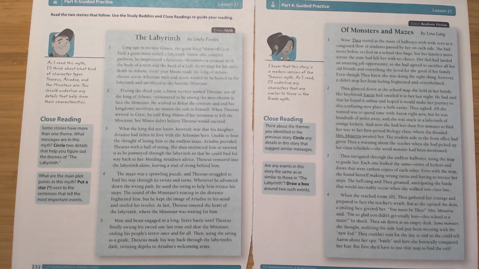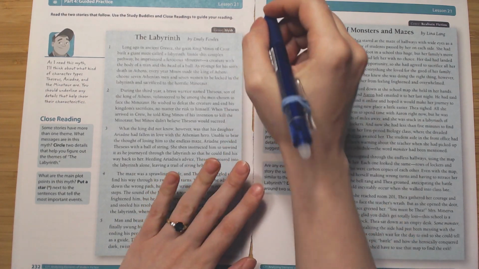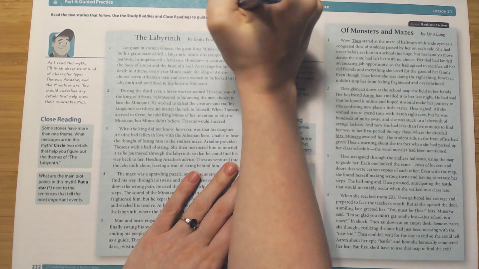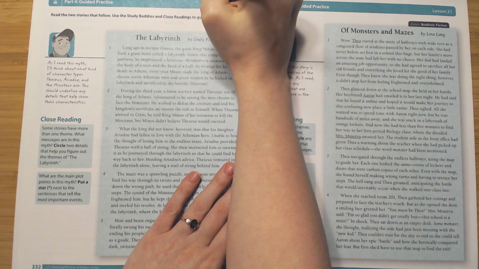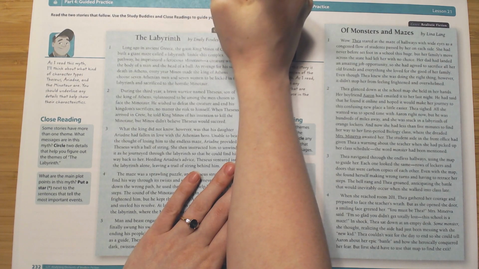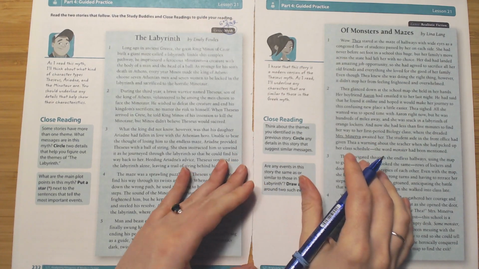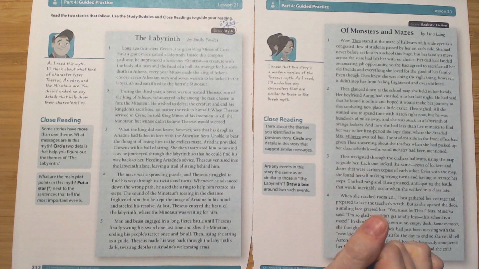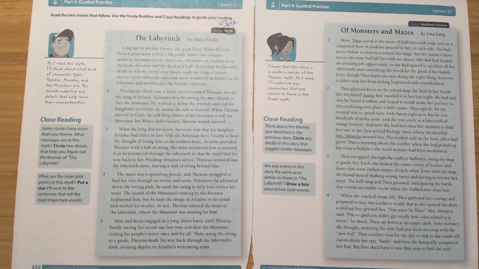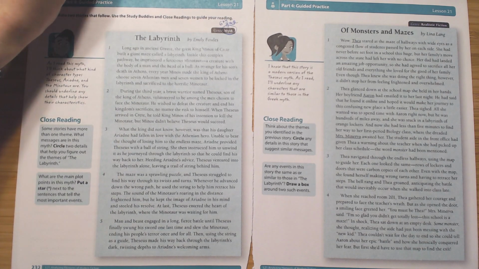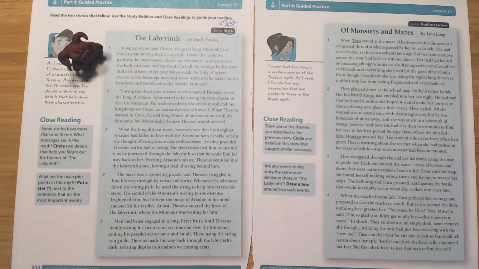So now we are on page 232. We're looking at myths. And I believe you guys learned some myths in 6th grade, and also in Mr. Hoffman's class. And a lot of you have really enjoyed those graphic novels we have of the myths in my classroom. So some of you might be a little bit familiar with this story. The Labyrinth by Emily Fowles. The Return of My Minotaur.